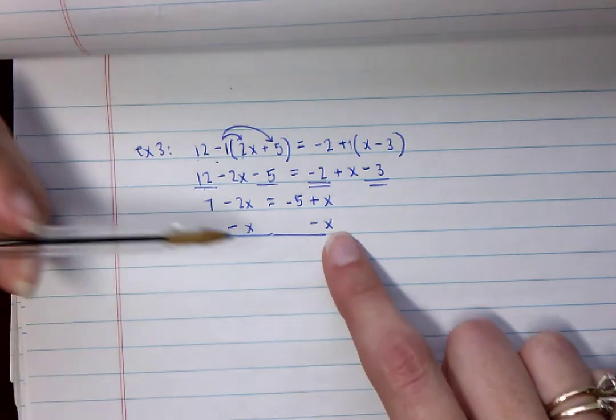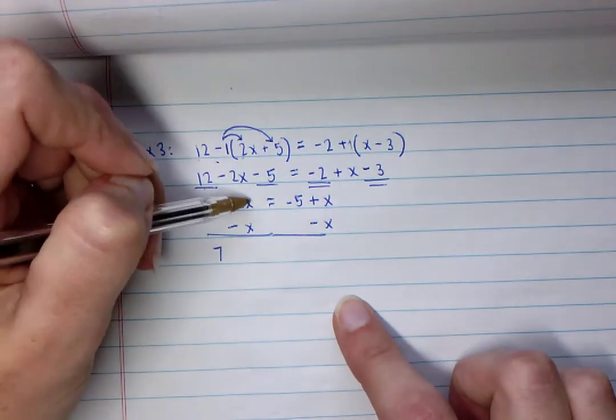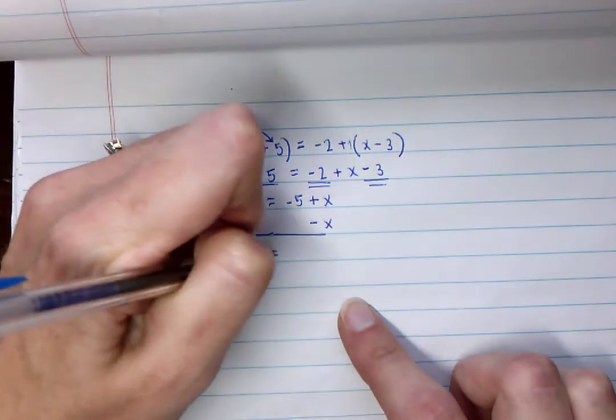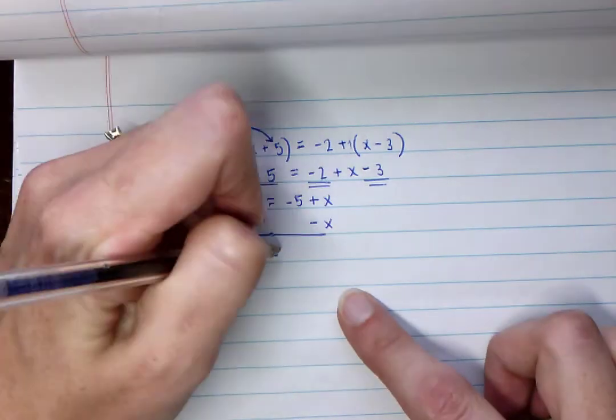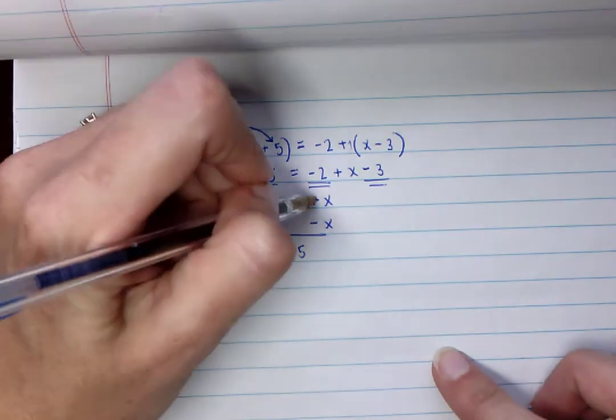And then we're going to simplify and see what's left here. So we've got 7. Negative 2x minus 1 more x is negative 3x. And then now we're left with a negative 5 over here. And these x's are gone. We got rid of them. Okay?